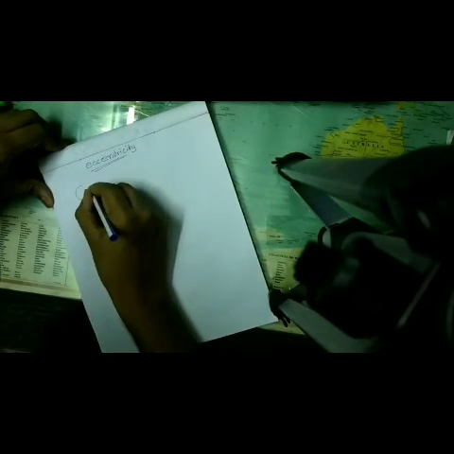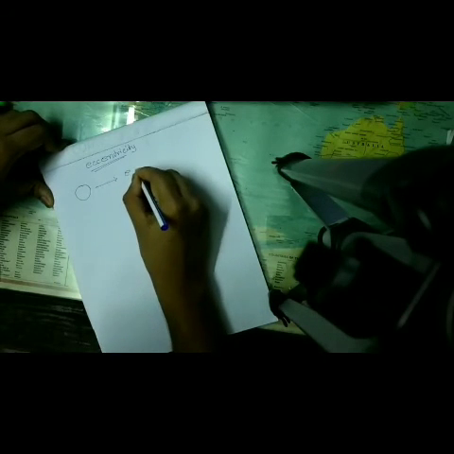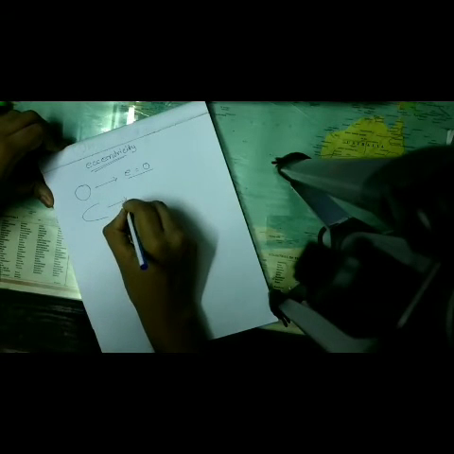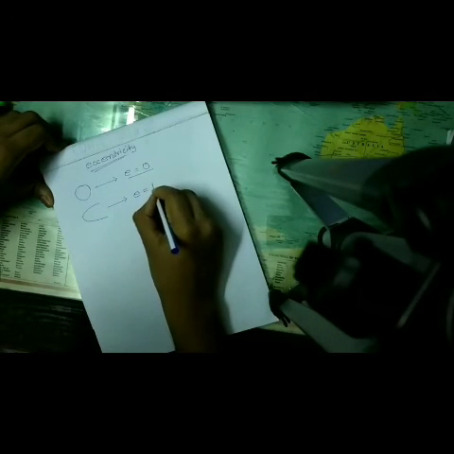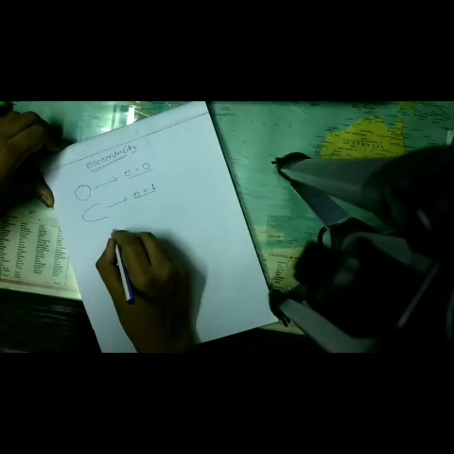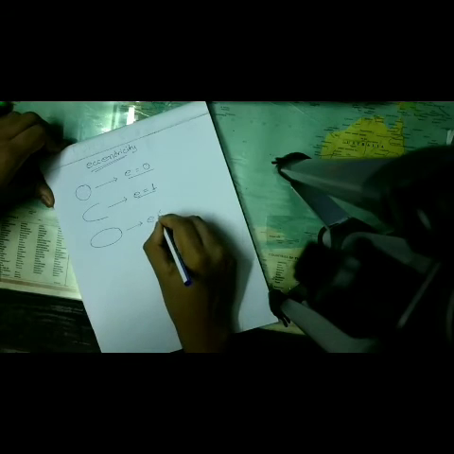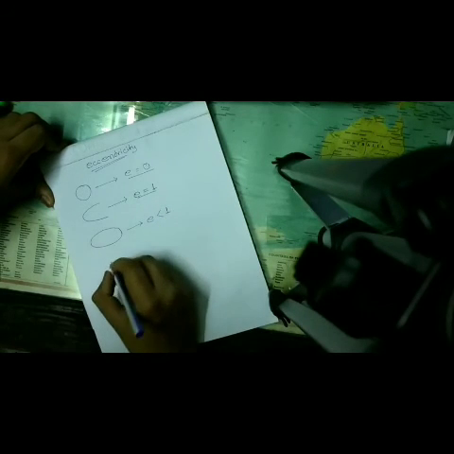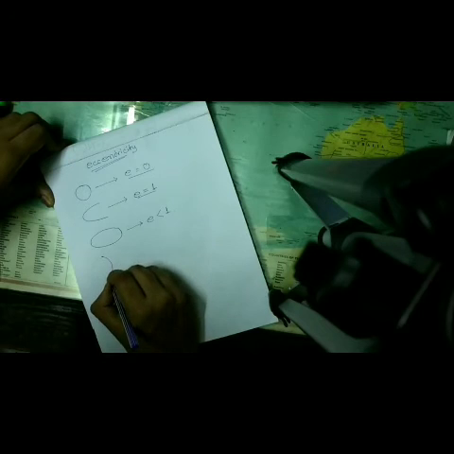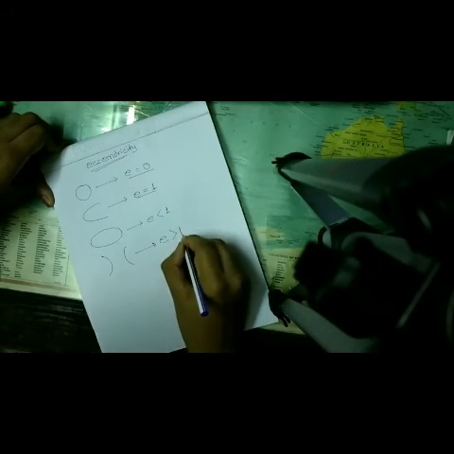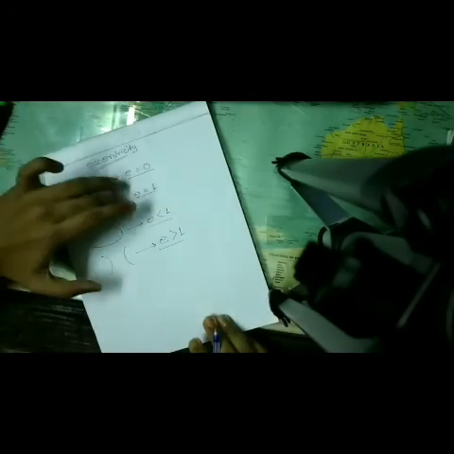Eccentricity varies for various conics. For a circle, eccentricity is equal to 0. For a parabola, eccentricity is equal to 1. For an ellipse, eccentricity is less than 1. For a hyperbola, eccentricity is greater than 1, and these are universal truths.